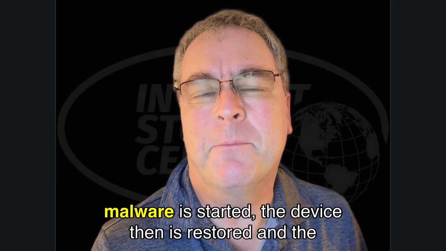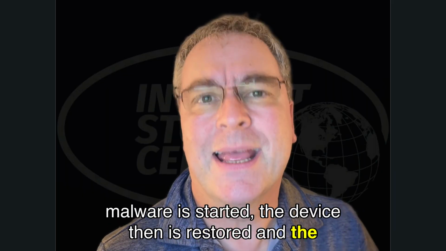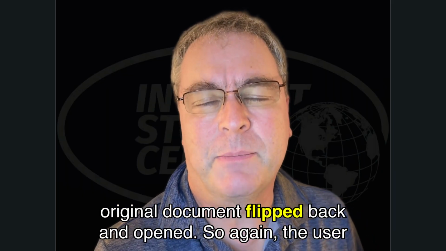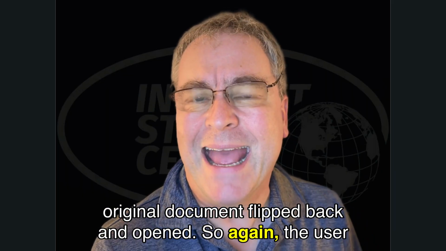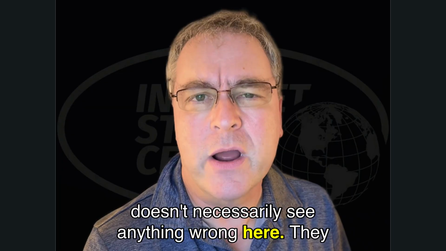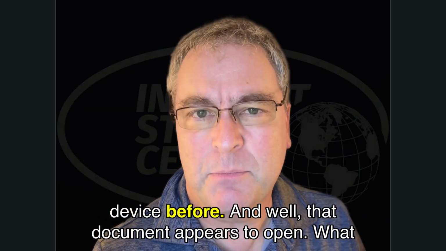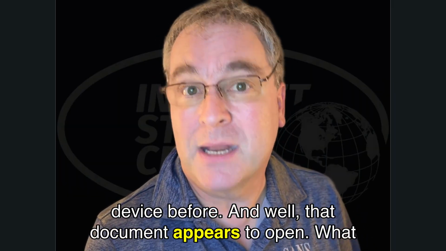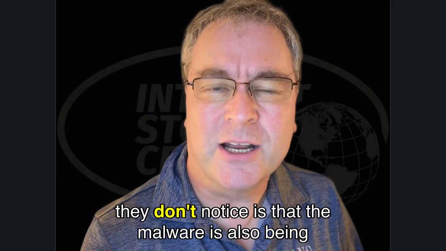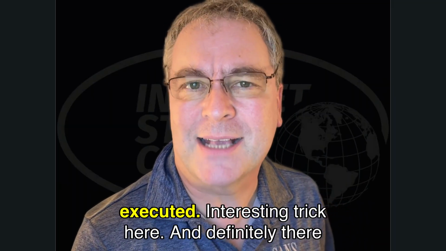Once the malware is started, the device is then restored and the original document flipped back and opened. So again, the user doesn't necessarily see anything wrong here. They thought they opened the document that they had on the device before, and well, that document appears to open. What they don't notice is that the malware is also being executed.